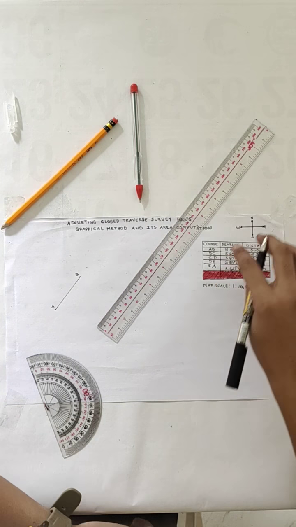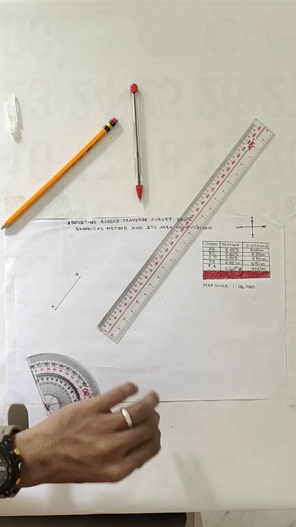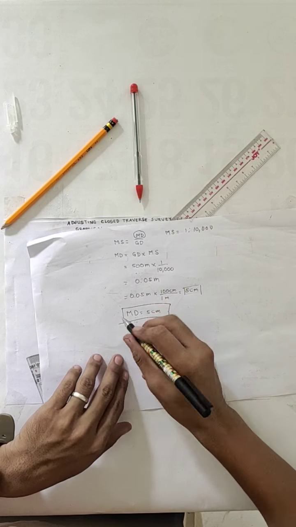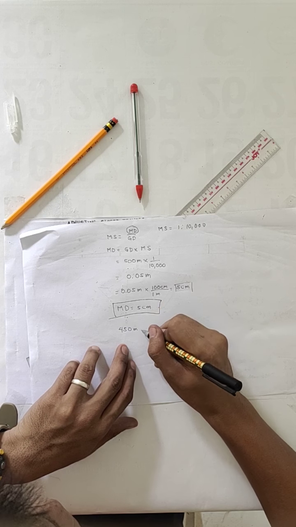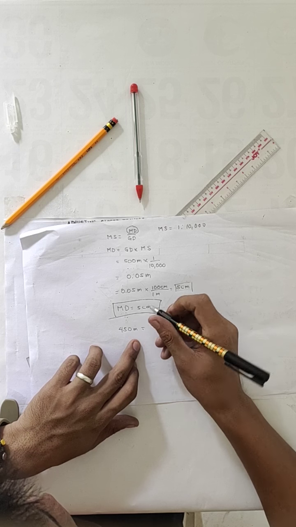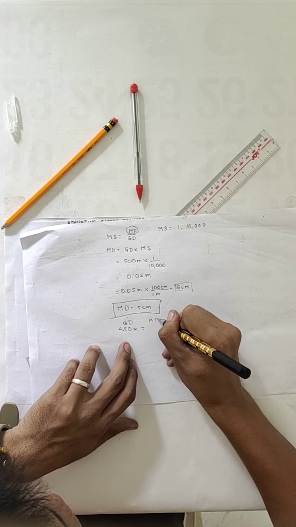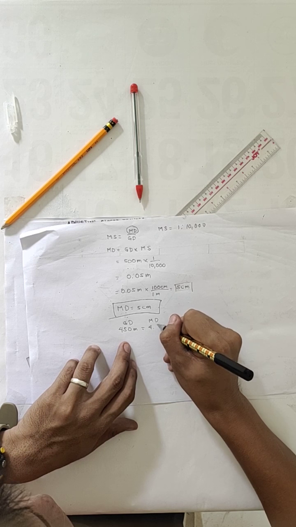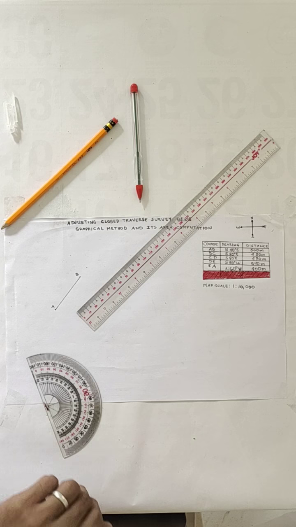Next is for the line B to C, south 80 degree east. So we're going to convert 450 meters into map distance. So the map distance is equal to 4.5 centimeter.